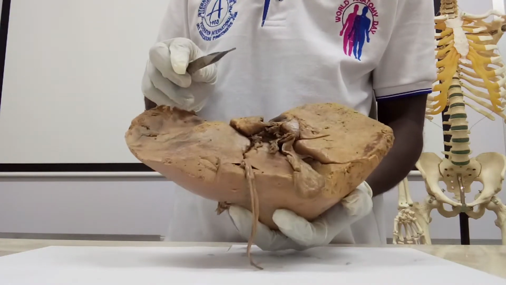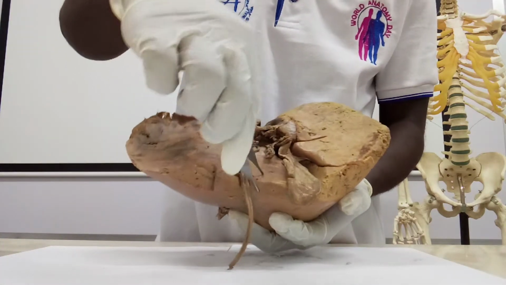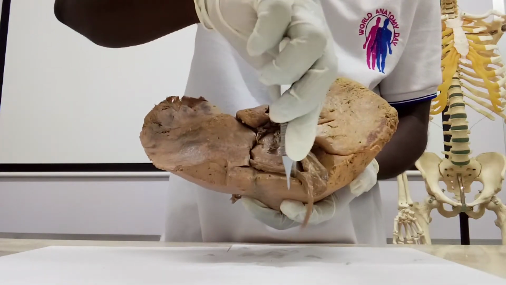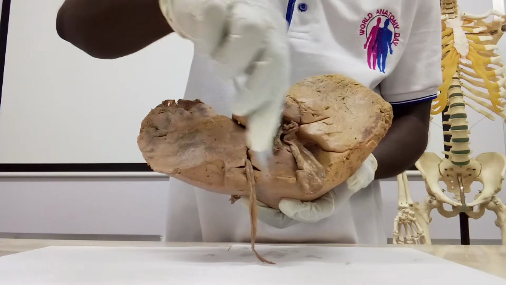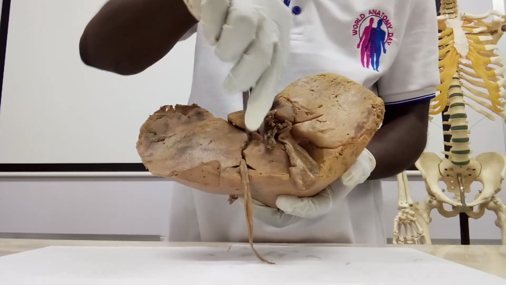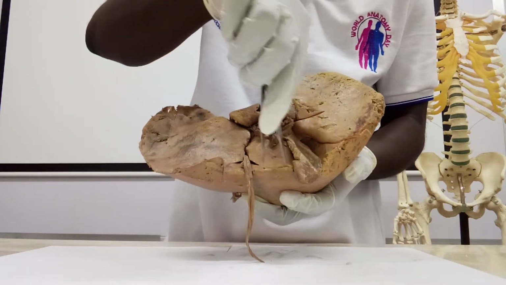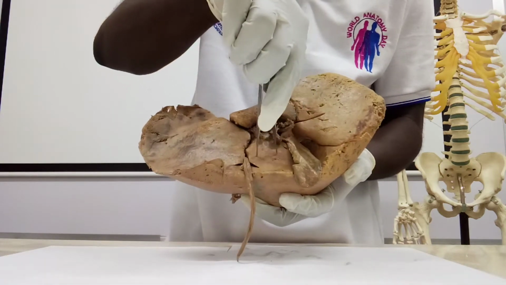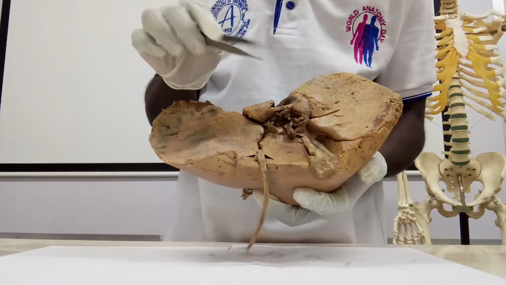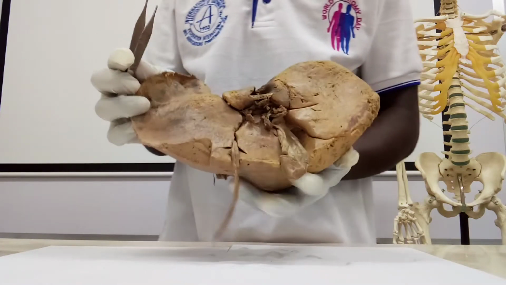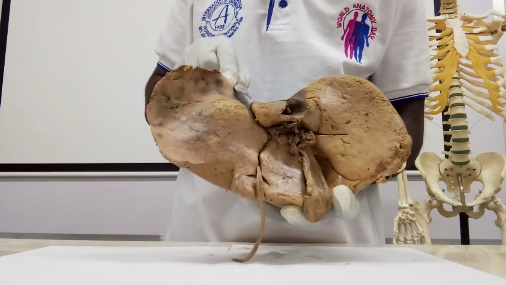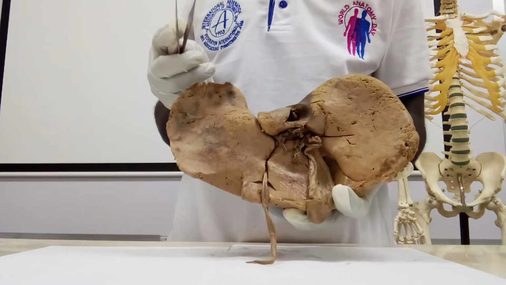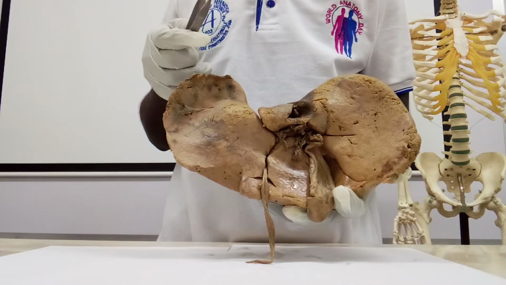Now, what we find again is that at its inferior portion, when we look at the inferior aspect, we also find another lobe, which is four-sided. This is known as the quadrate lobe. At its most inferior portion, we are having the quadrate lobe. Now, these lobes are separated in some areas by fissures, which will help us in knowing which lobe we are talking about.